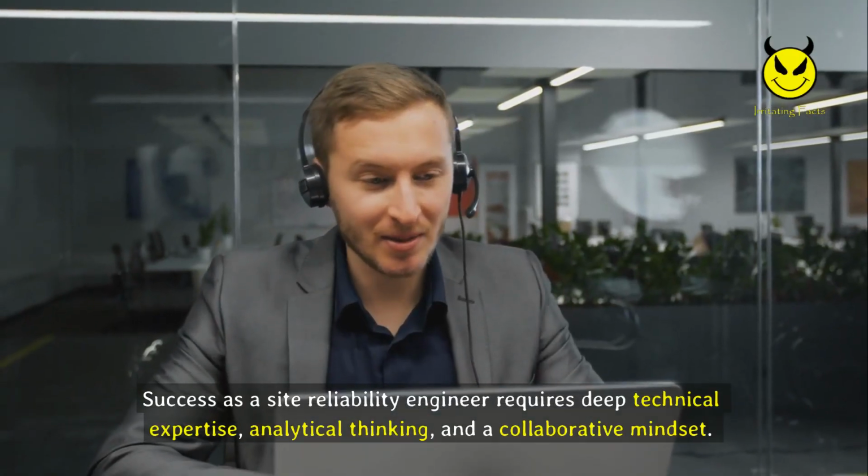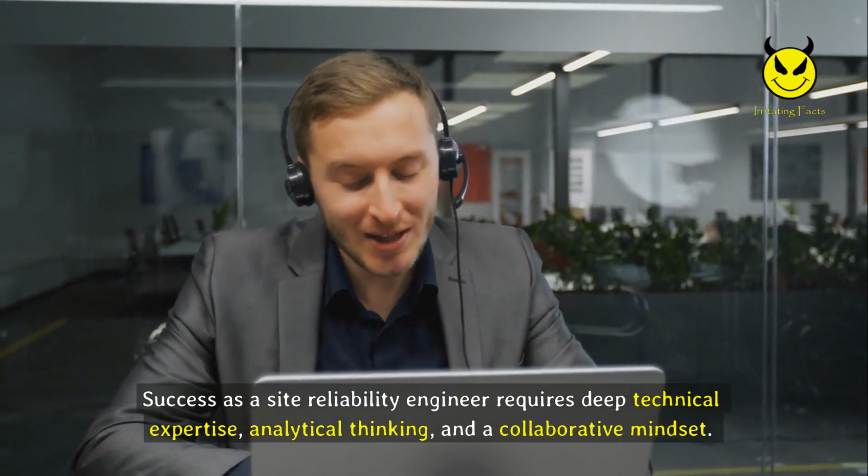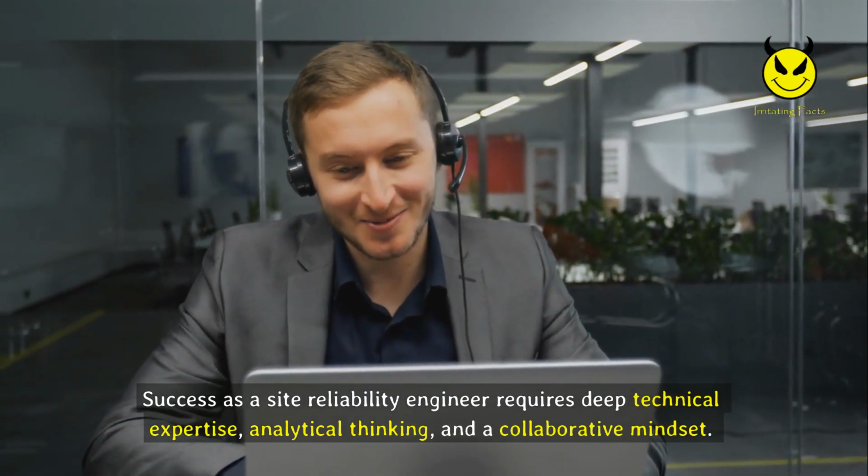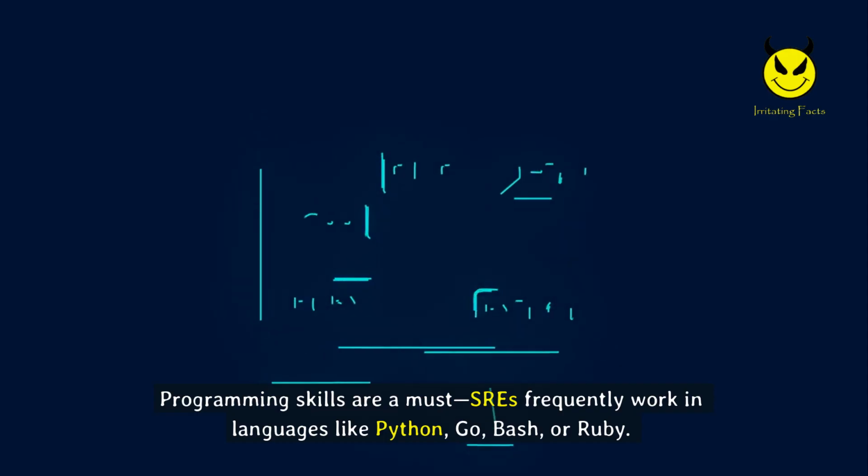Success as a site reliability engineer requires deep technical expertise, analytical thinking, and a collaborative mindset. Programming skills are a must.